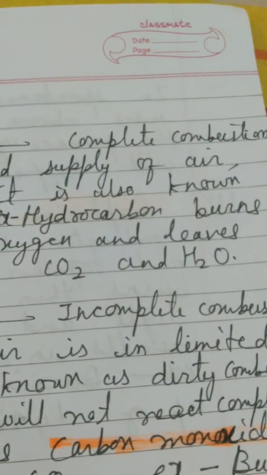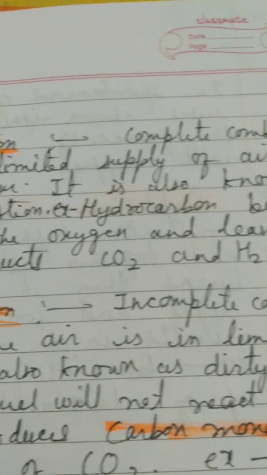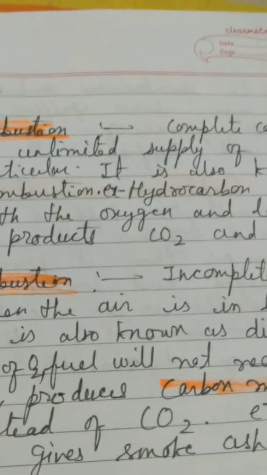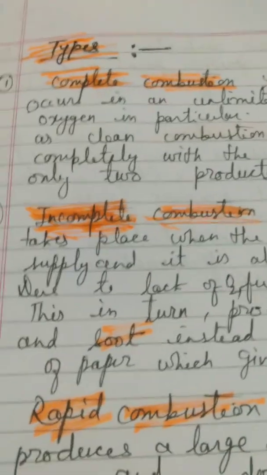Complete combustion is found only in the gaseous fuel because they burn completely, and I gave you that idea while I was telling you about the natural gases, because these are the gaseous fuels which burn completely.